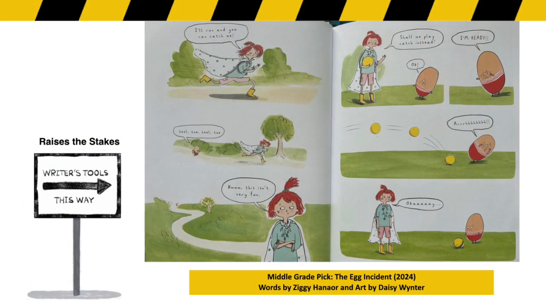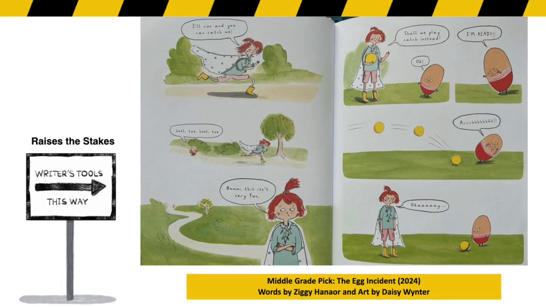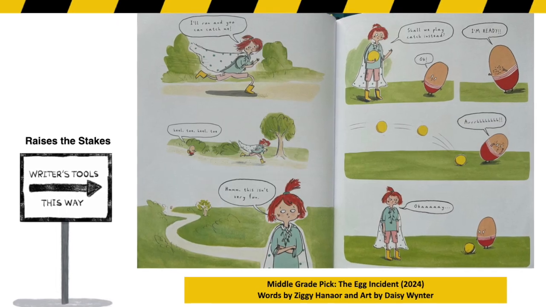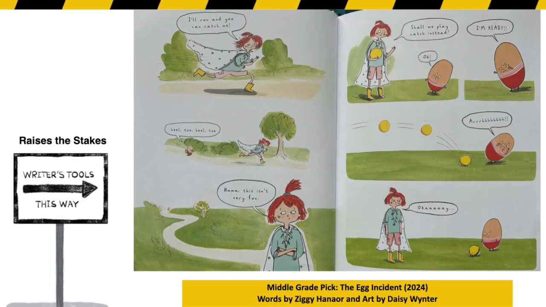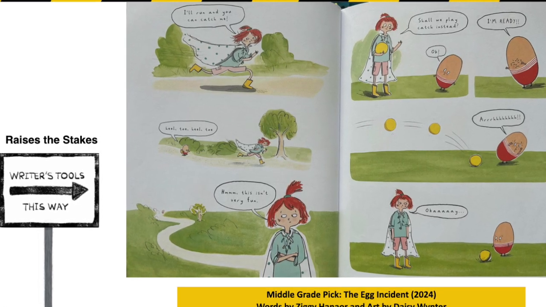"I'll run and you can catch me." "Heel toe, heel toe. This isn't very fun. Shall we play catch instead?" "Okay, I'm ready." "Ah!"